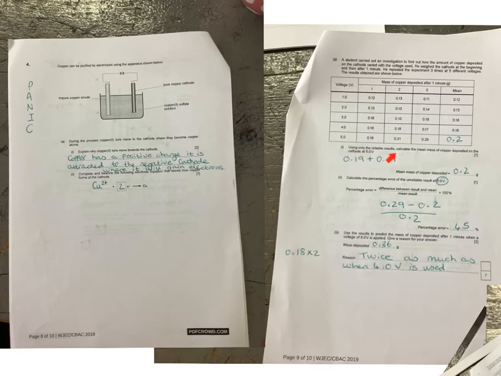Using only reliable results, calculate the mean of the copper deposited at the 0.5. So it's only them 2 because 0.9 is too far out. Mean mass of copper deposited is 0.2. Calculate the percentage error of the unreliable result at 5 volts, okay? So difference between the result and the mean, so it's like the furthest one away, divided by the mean result. So percentage error, if you included that, would be 45%.